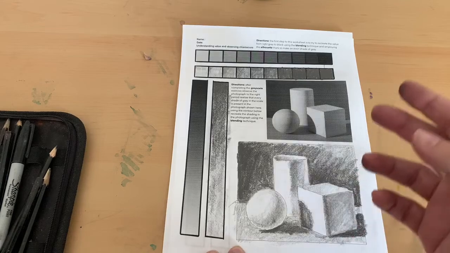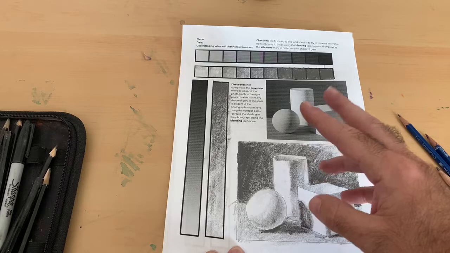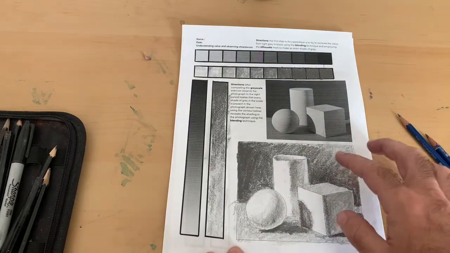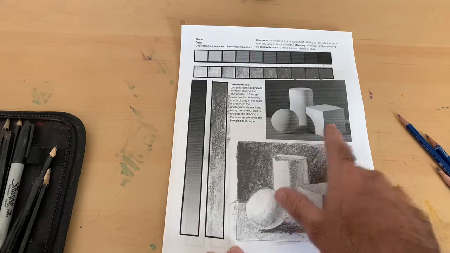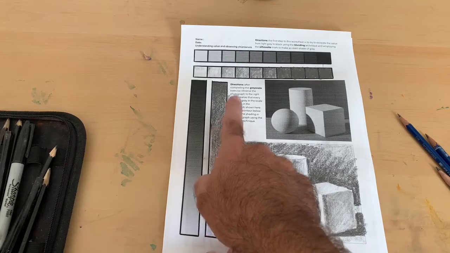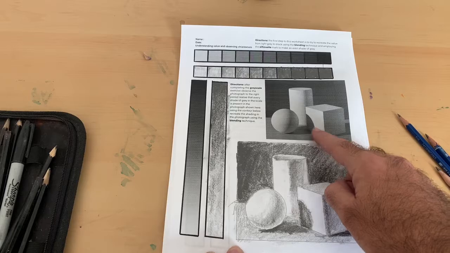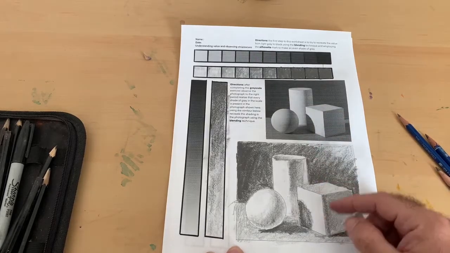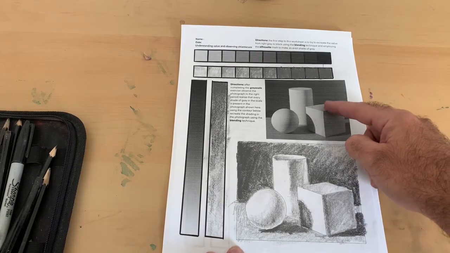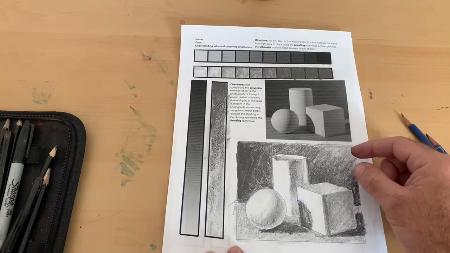The ability to do this is the ability to become sensitive to understanding what is light and what is dark. Look at the cube. The cube is being affected by a light source that we can't see in the picture, but it's coming in from this side. So if you look at the three sides that you see of the cube, the left side of the cube is lighter than the top of the cube, which is in turn lighter than the right side of the cube.